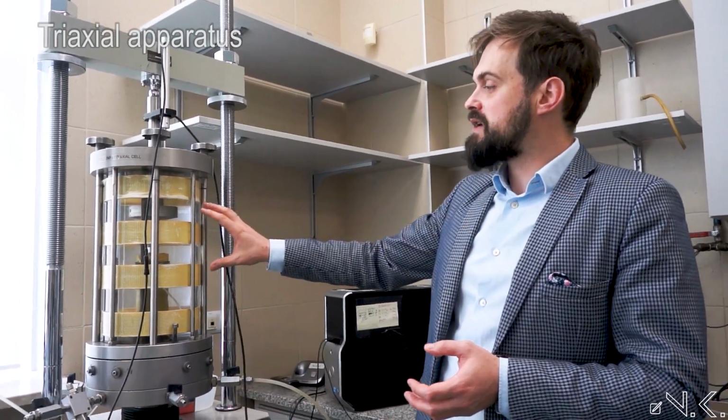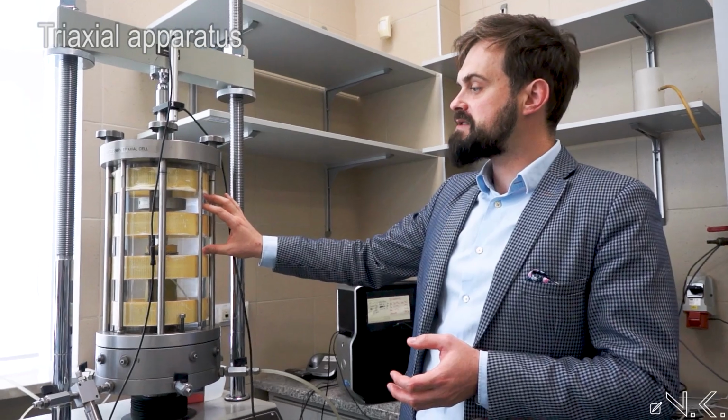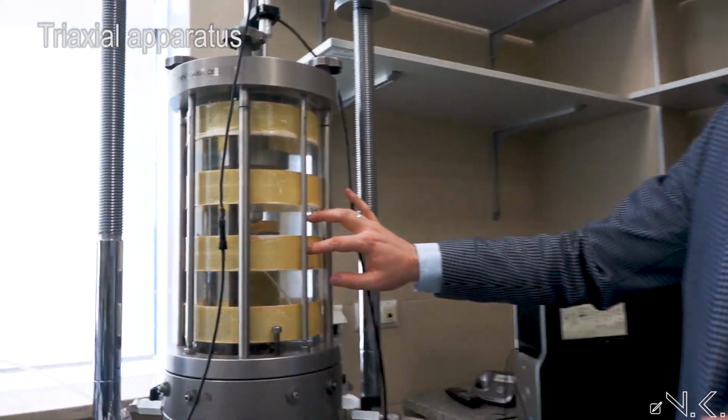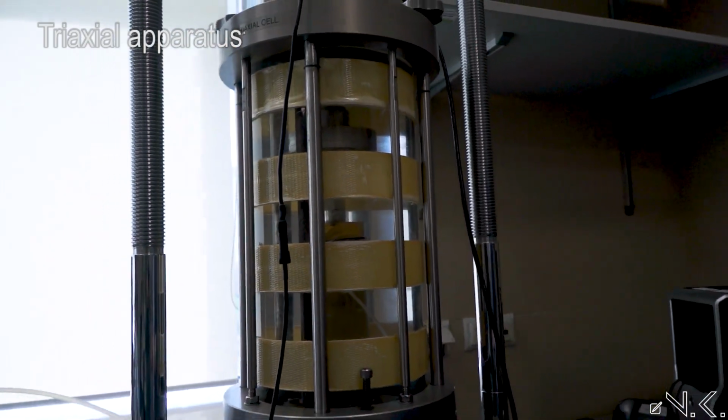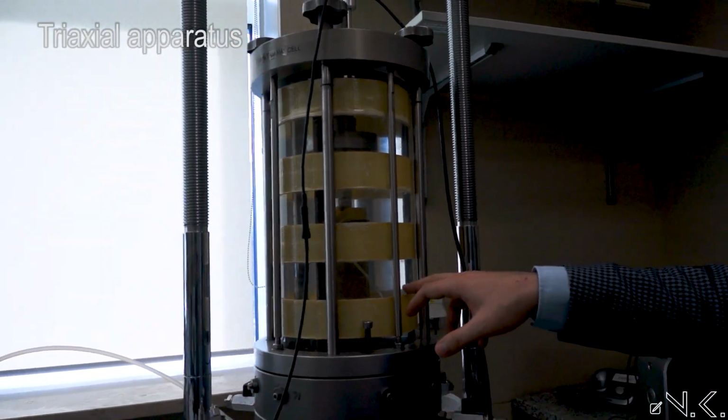These 3 types of tests are important and they are addressing 3 different cases in which soil can find itself. So basically our goal is to create the pressure by this water which is here in this cell, the pressure which is at the depth from which we took the soil.